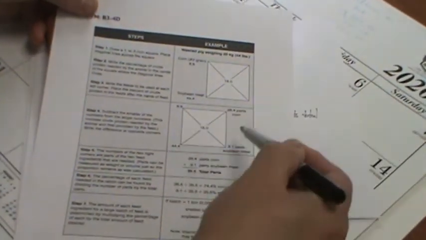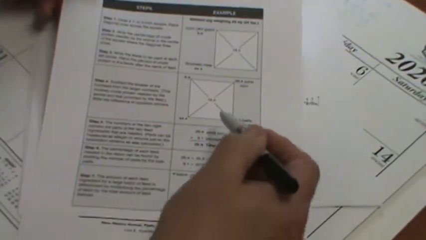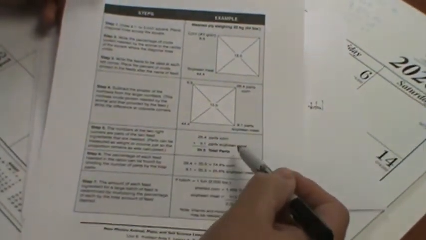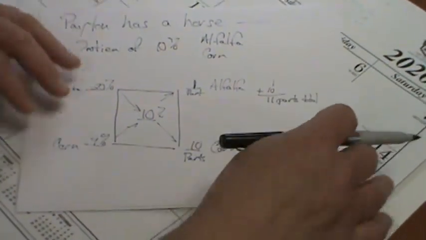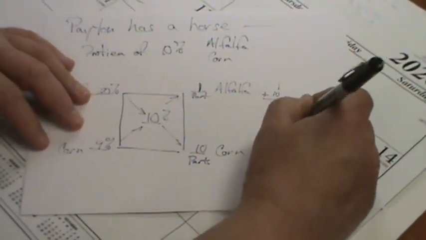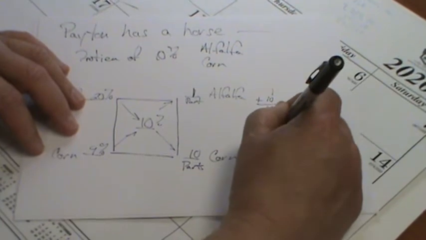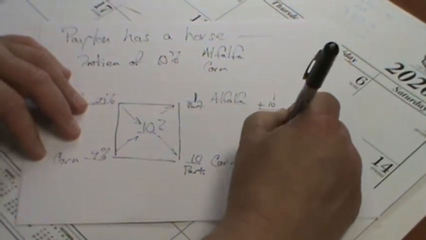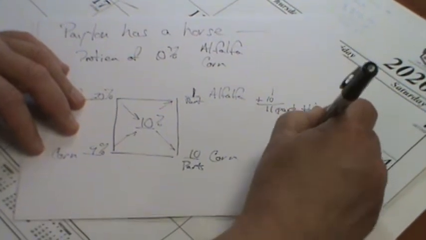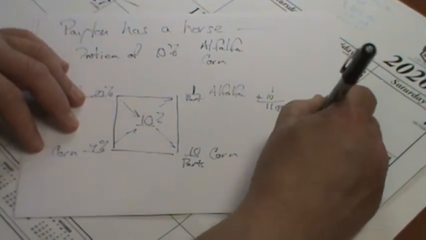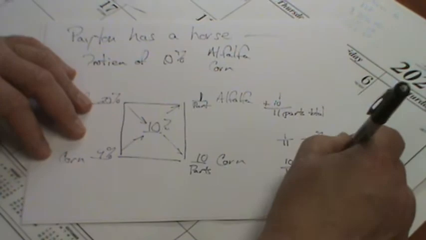But what they want you to do, now that we've already worked these top parts and figured out this part right here, this step 5, is take, oh my gosh, can you handle this? 1 divided by 11 and 10 divided by 11 to figure out the percentage of each food.